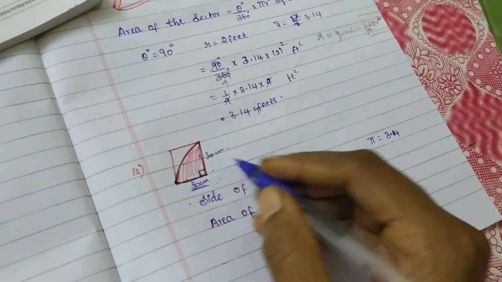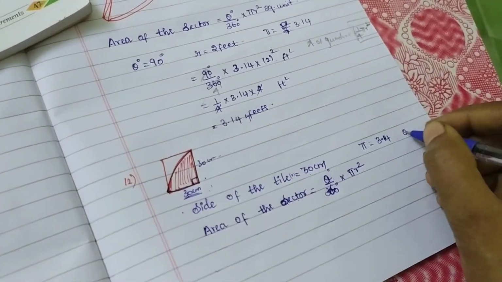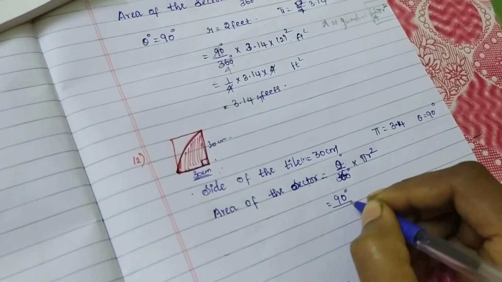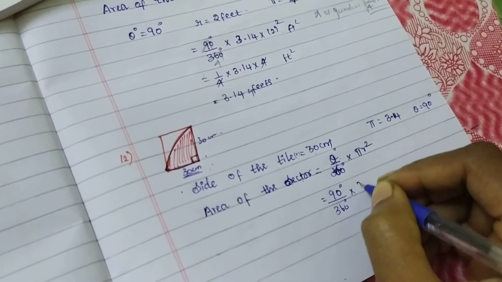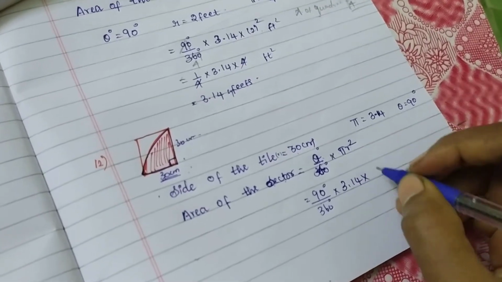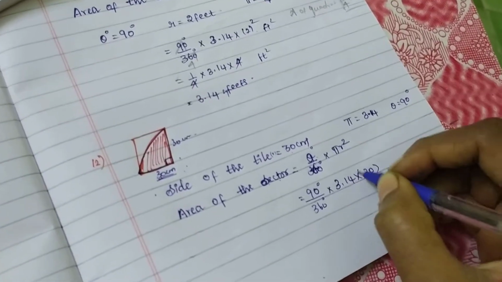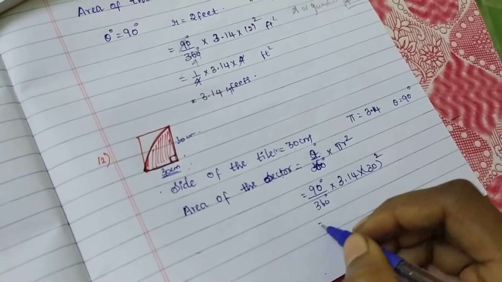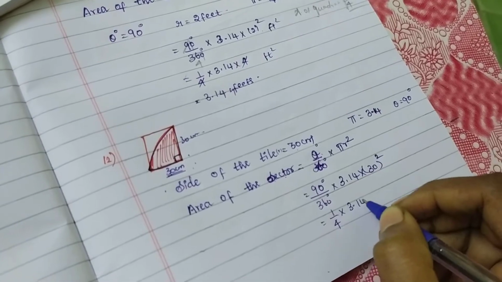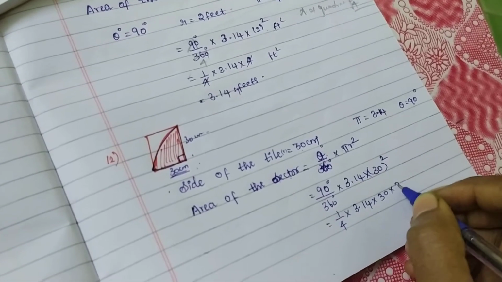And what's theta in this place? In this place obviously my theta is 90 degree. So what's my value? 90 degree by 360 into 3.14 into, what's the value for r? It is 30 square. No problem. So I know this is cancelling, I'm getting 1 by 4. So 3.14 into 30 into 30.